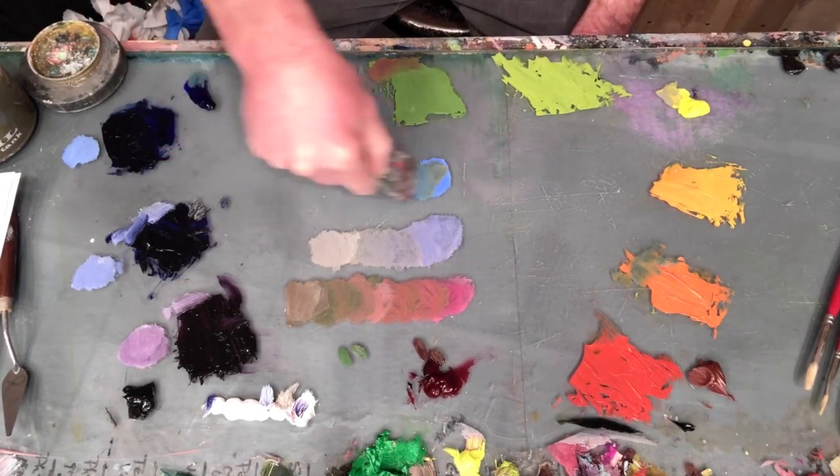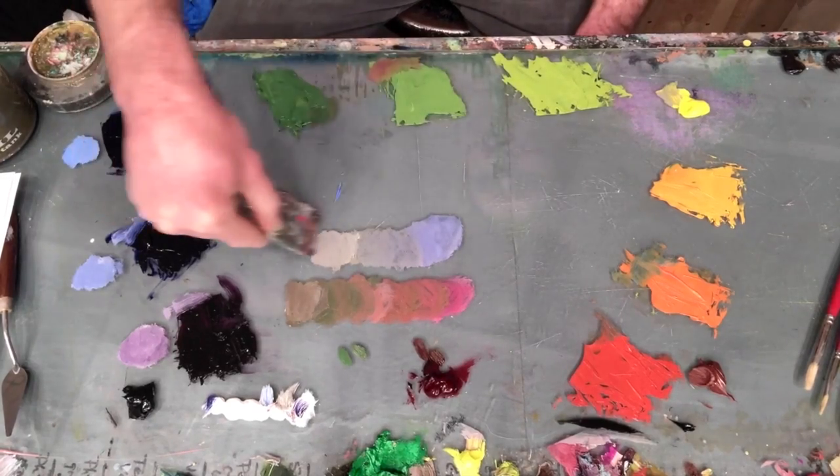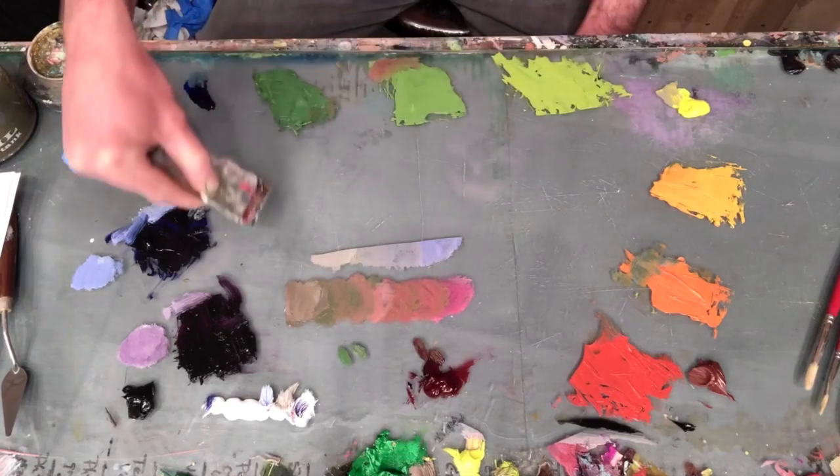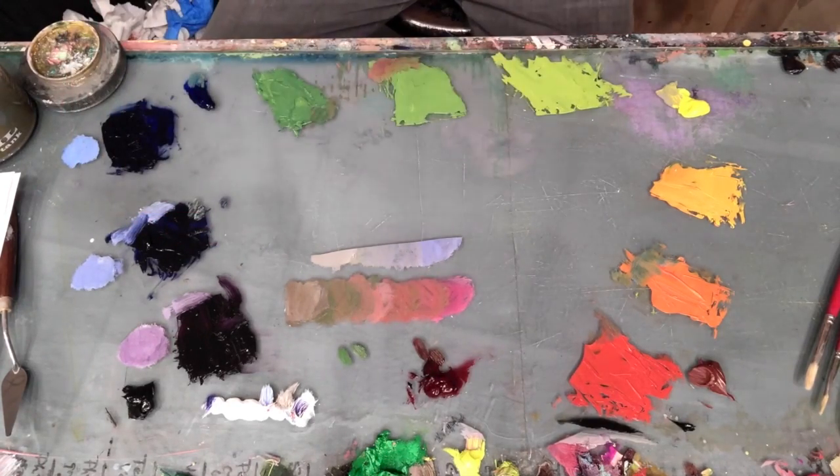So I'm going to go ahead and wipe those off. I'll leave a little bit there. Everything good there. So that's the basic grouping of color families there.